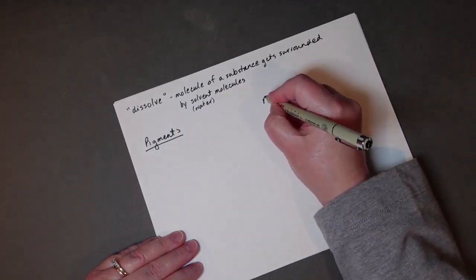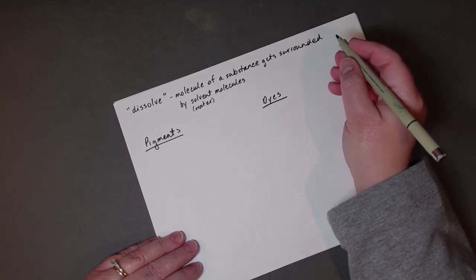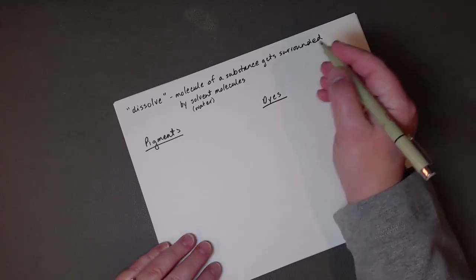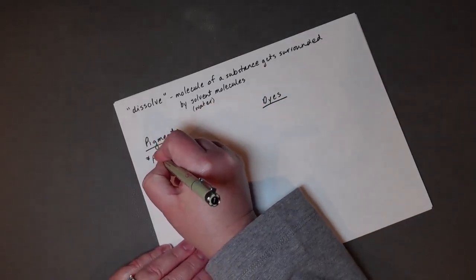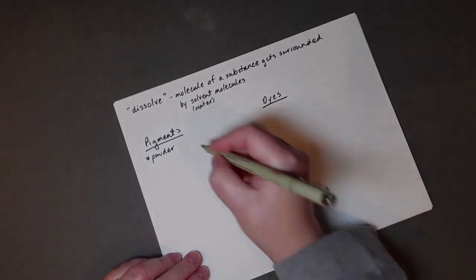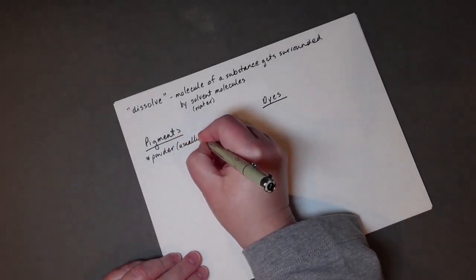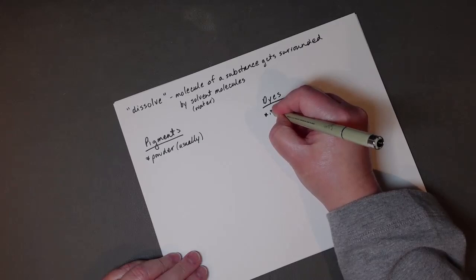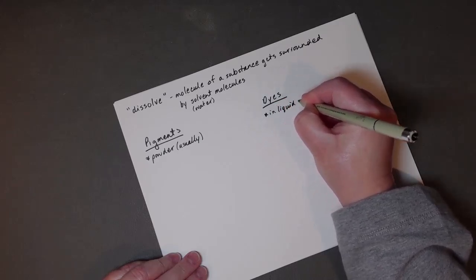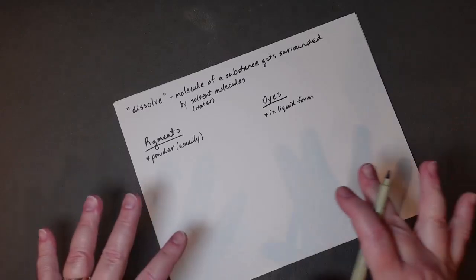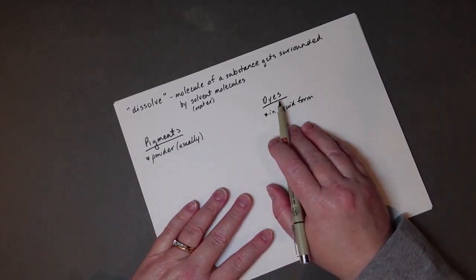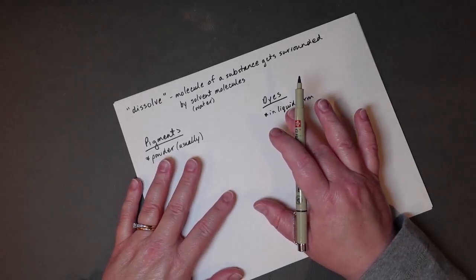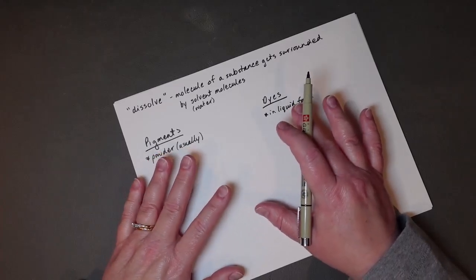And we'll put dyes here. So a pigment is usually a powder. Usually. It doesn't have to be, but it usually is. A dye is usually in liquid form. But the part of the dye that causes color might not necessarily be a liquid itself. It might be a powder or something like that.